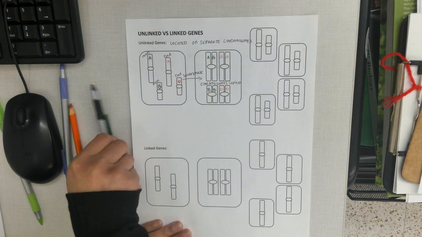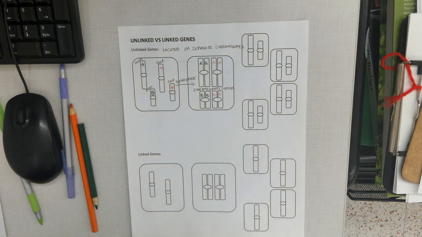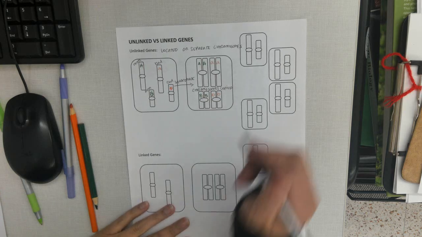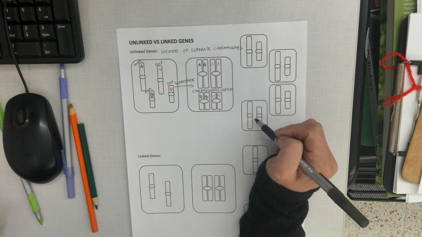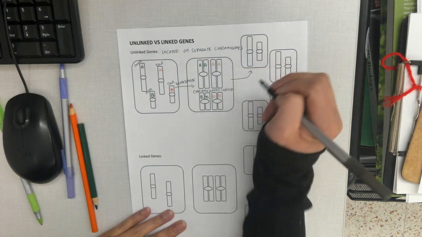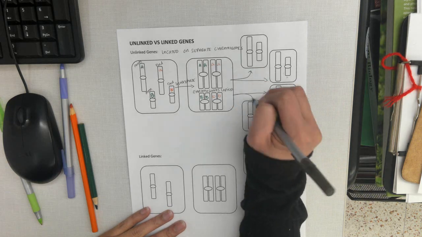When meiosis occurs, they're going to do prophase 1, metaphase 1, and so on until we get 4 cells or gametes. There are going to be different combinations of these cells.